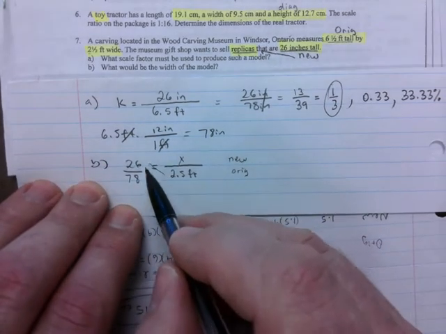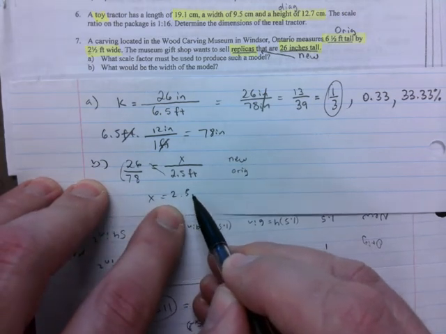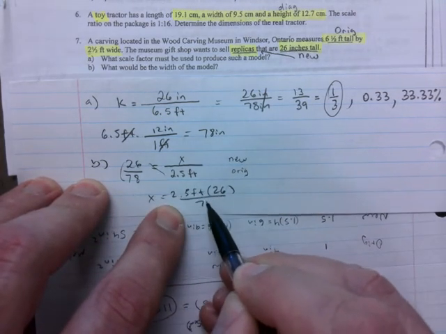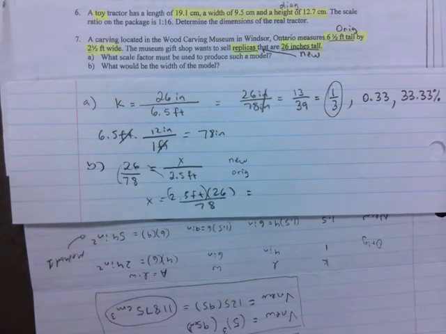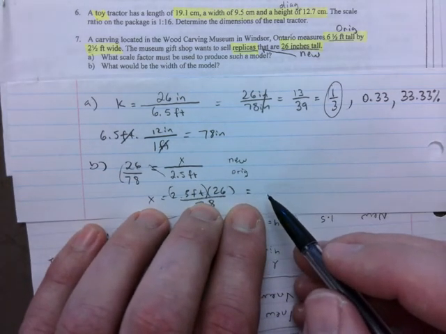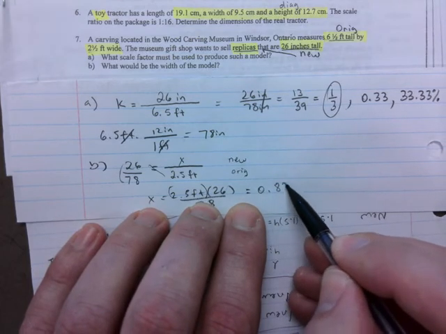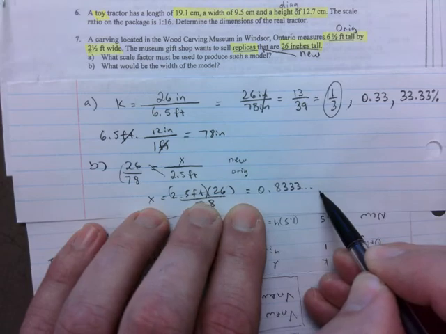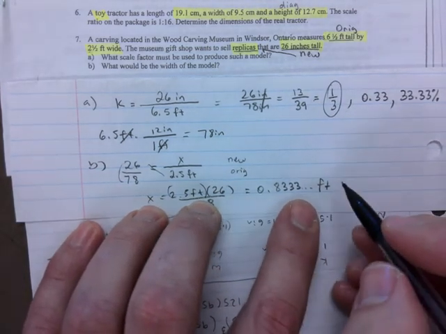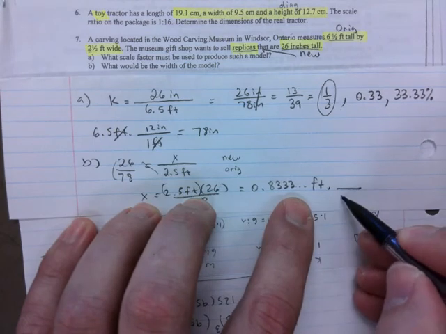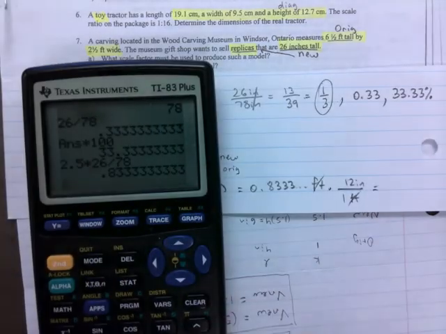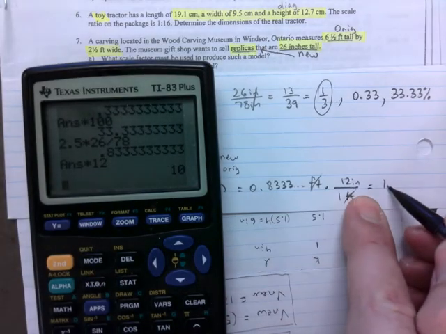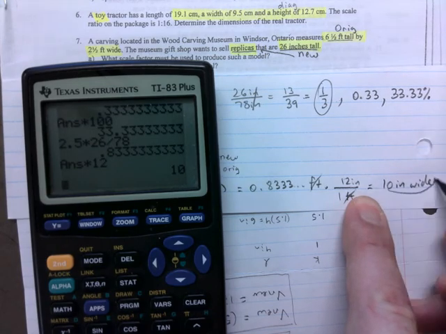So how about we just go ahead and cross multiply and divide. 2.5 feet times 26 divided by 78. This is like that. 2.5 times 26 divided by 78. That is 0.8333. This keeps going, and we are in feet, right? I'm pretty sure that you will want that in inches as well. So 1 foot has 12 inches. Cancel, cancel. So just take what's on your screen, multiply that by 12, and that's 10 inches. There we go.